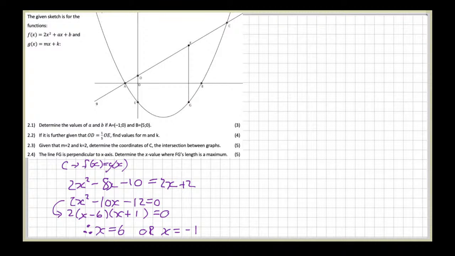For what we are looking for, negative 1 is not applicable. Huh? Sir, what do you mean? Remember, I'm looking for C. At C, the x value, let me do a nice line there, is positive. So there is 6. A is at negative 1. So I'm not going to look at negative 1. That's why I throw away negative 1, because it doesn't fit where I'm going.